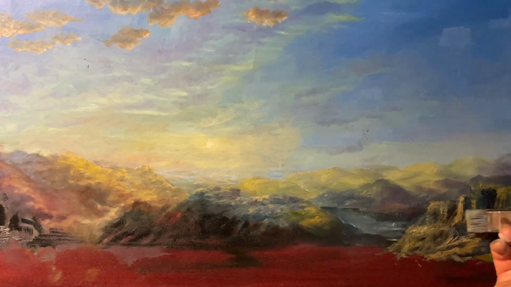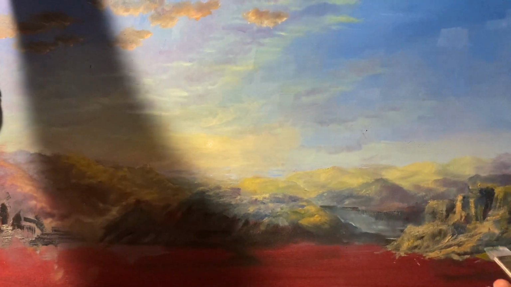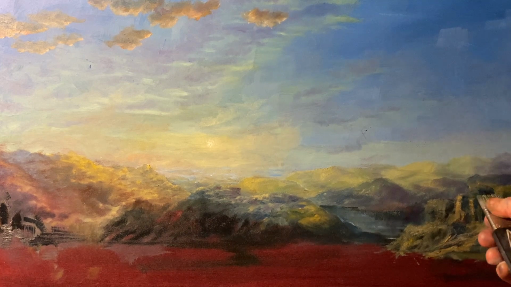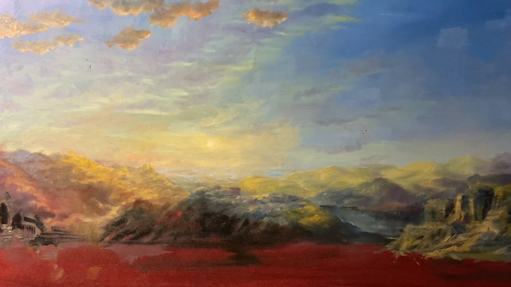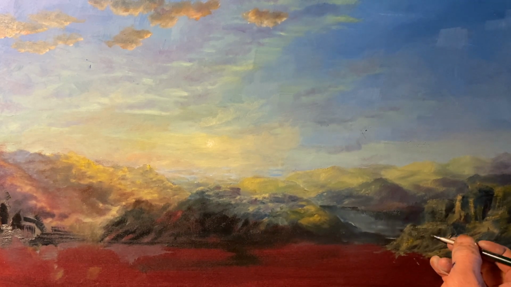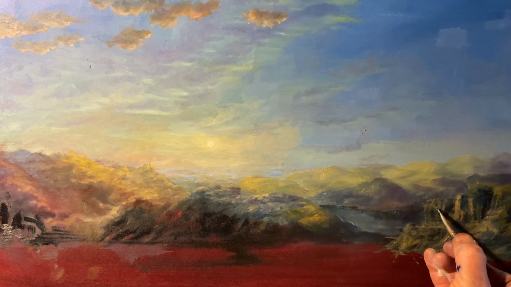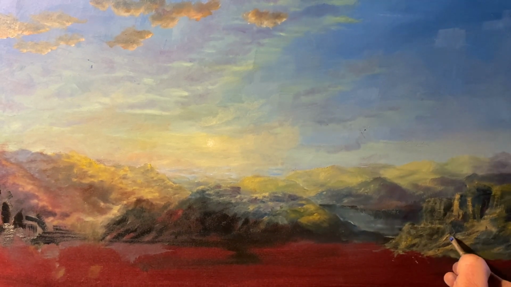Remember, those are the elements that are going to cause this middle ground to stand out in front of the background. I want some pretty significant space between that background and the middle ground here on the right hand side. There's a little suggestion of water that I'll be working in more as I move along. My idea being the water is going to move around to the right and left of this kind of long horizontal composition.